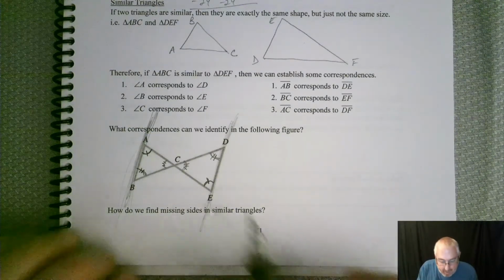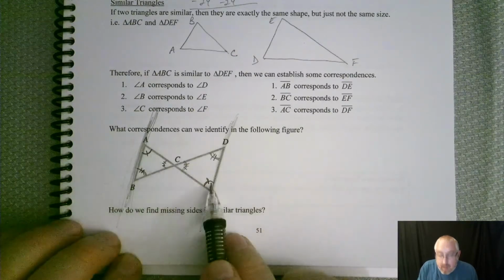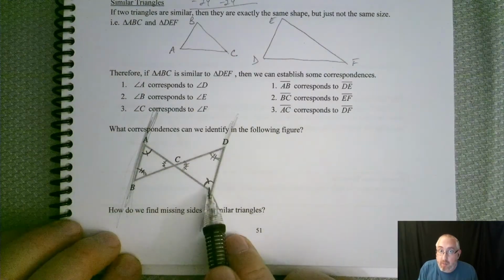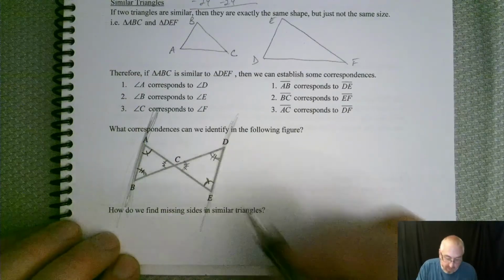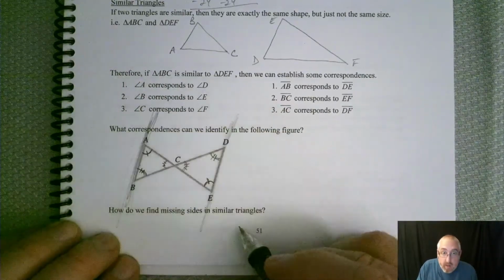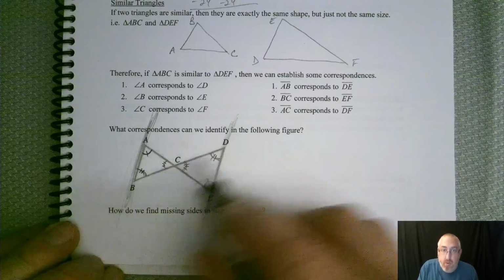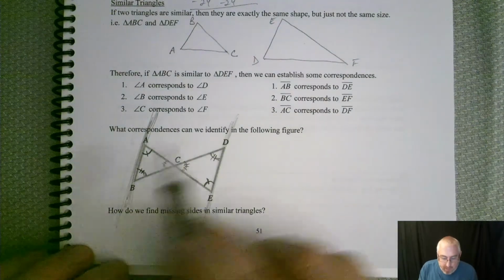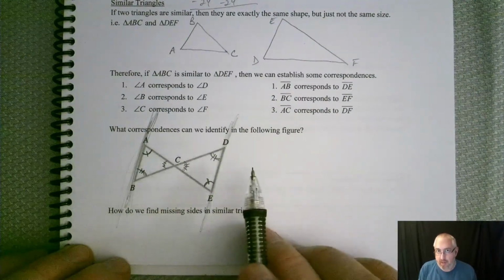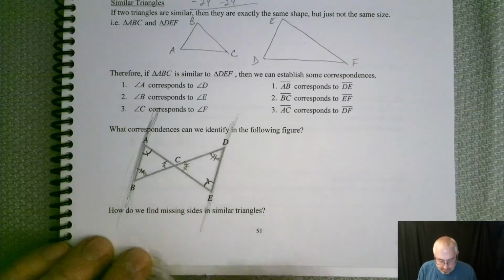These ones are equal because they're both acute. These ones are equal because they're both acute. We have one transversal going here, and another transversal going there. So that's why we get those angles to be equal to each other. And we could also set up relationships with the sides, but I'm going to skip that.